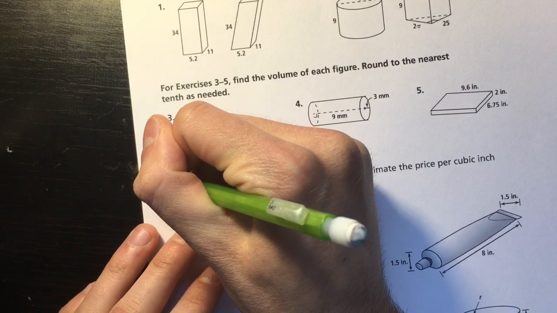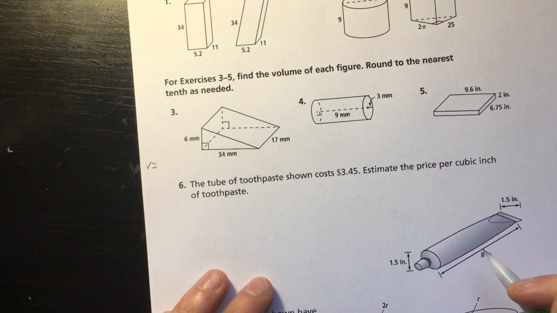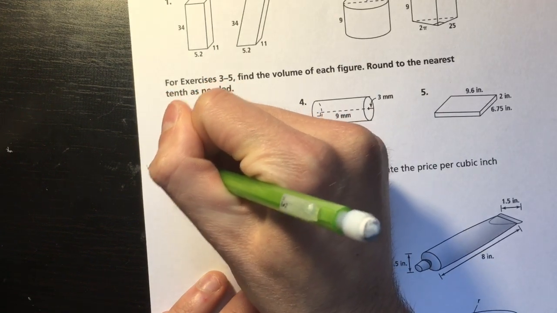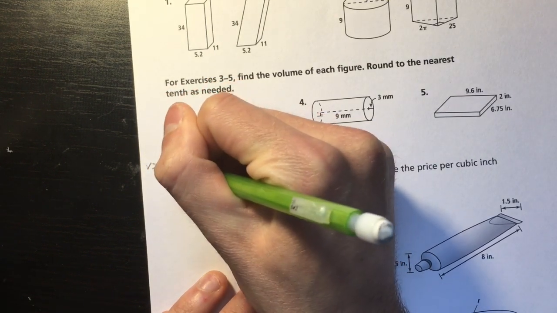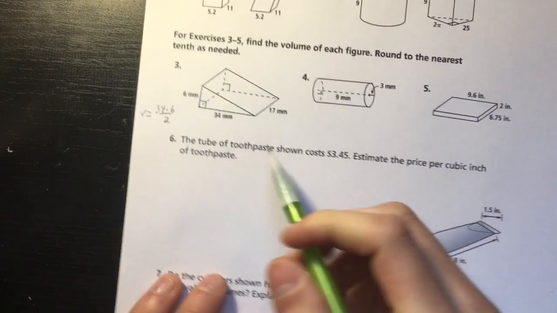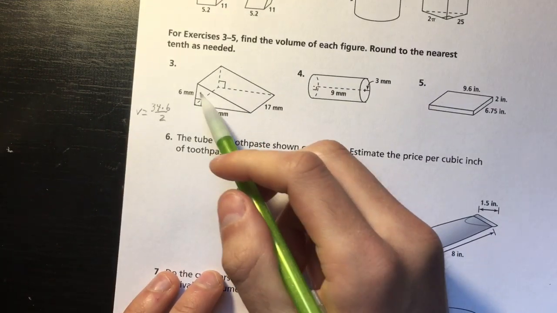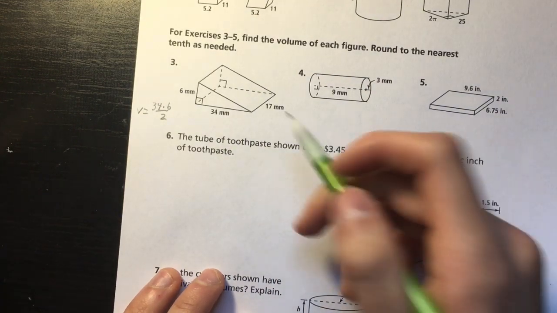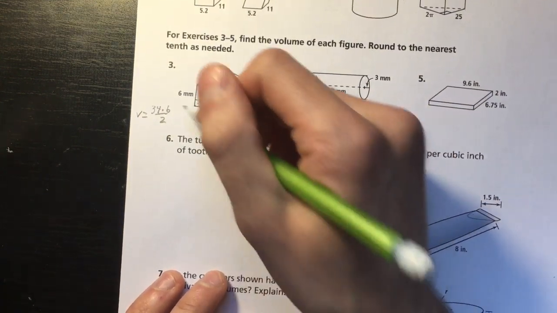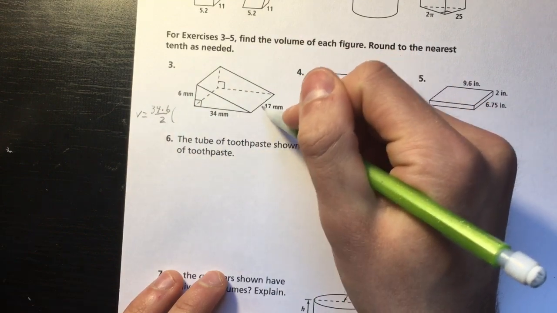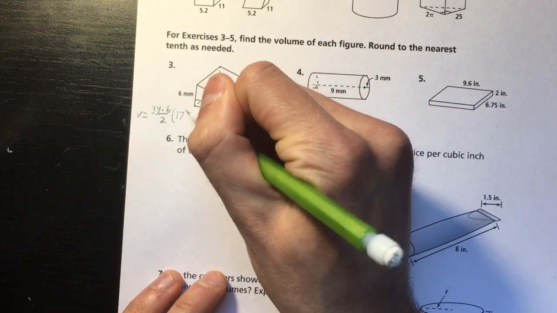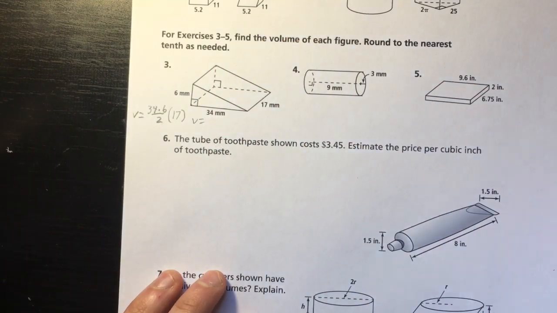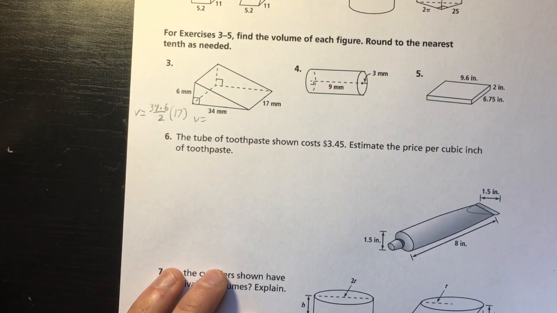So if we're going to find the volume of this triangular prism, we're going to do the base times the height, 34 times 6, divided by 2. And that will give us the area of the triangle, which acts as the base of the figure. And then we just multiply it by the height, 17. Or you could say the length or the width. Again, those terms can be used interchangeably. So volume equals 34 times 6 divided by 2.